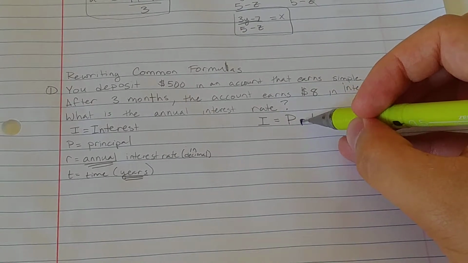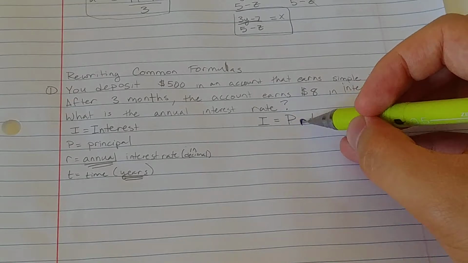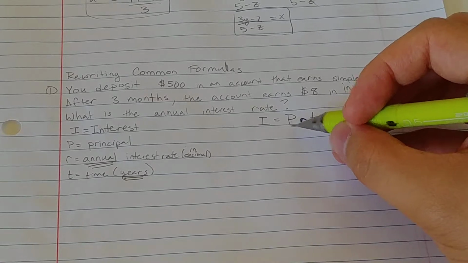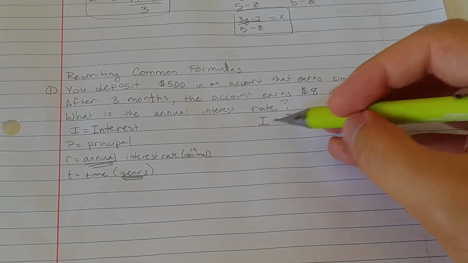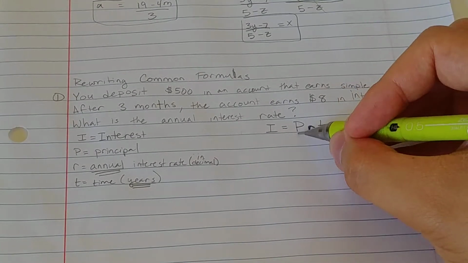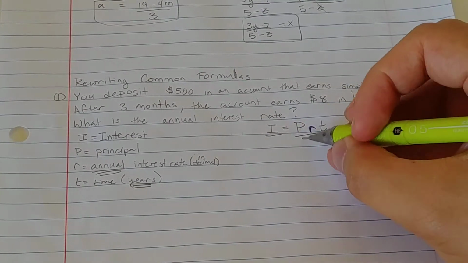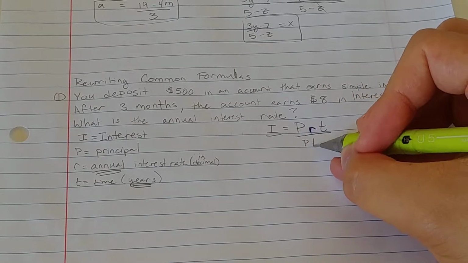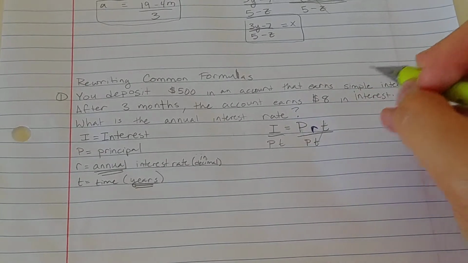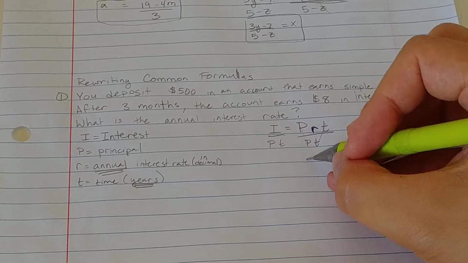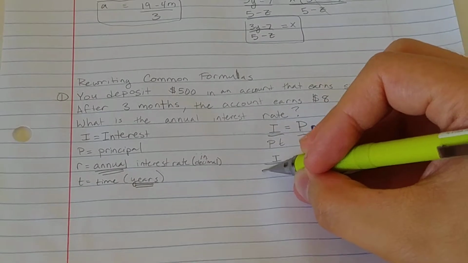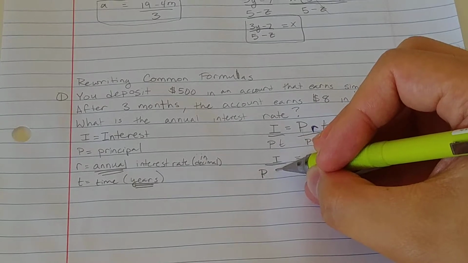So what operations do we have here? We have times P and times T. Now they're both multiplication, so you can divide both sides by P and then divide both sides by T, or you can just divide both of them at the same time. All right, which I recommend. So P and T, P and T. See, these cancel out. Done. And we get R equals the interest divided by the principal times the time.